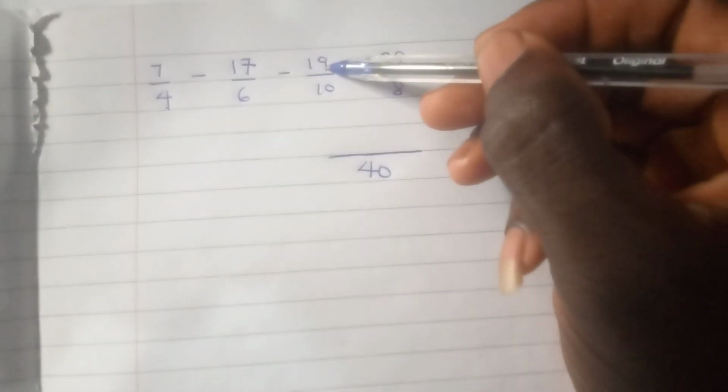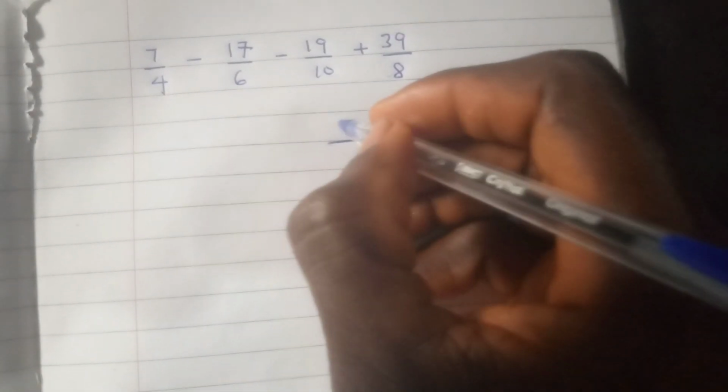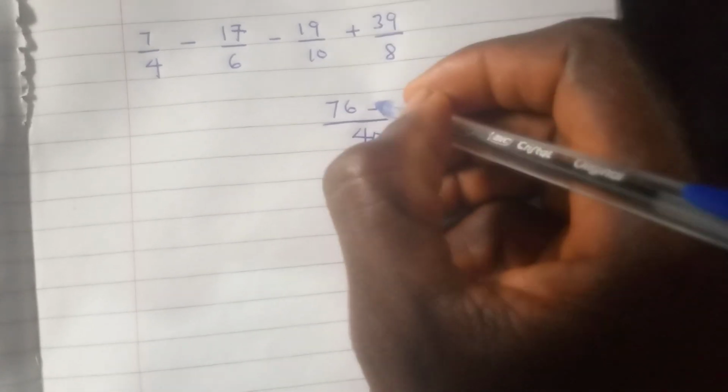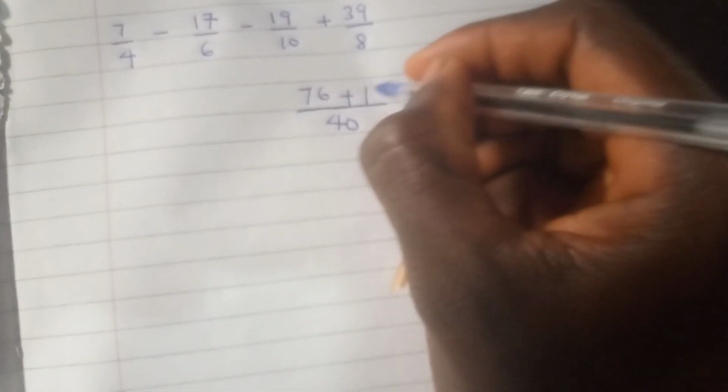Then 10 will go into 40 4 times. Then we use the 4 to multiply 19, which gives you 76, plus, then 8 will go into this number 5 times. Then we use the 5 to multiply this number, which will give you 195. So we have here 7 over 4 minus 17 over 6 minus that.